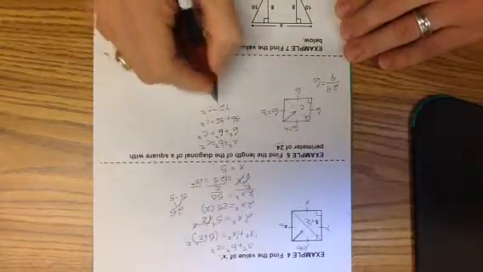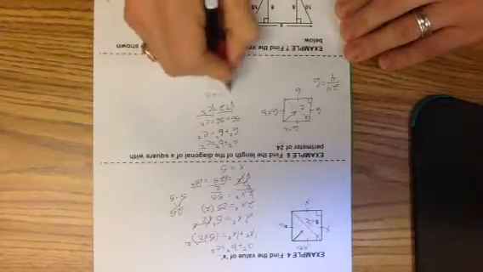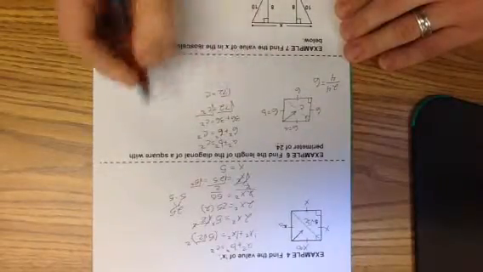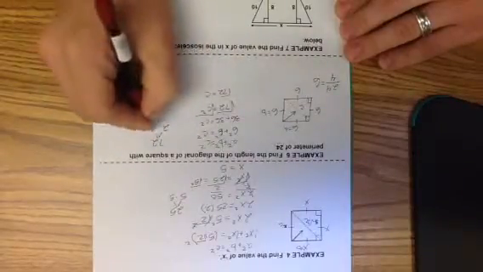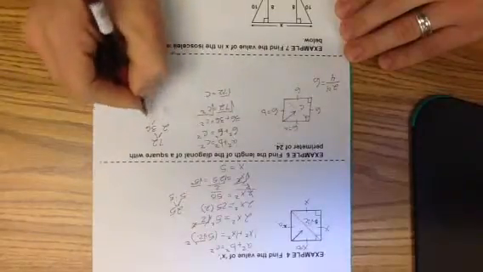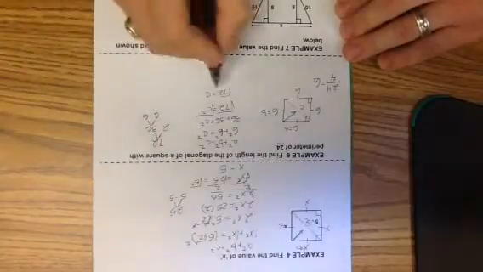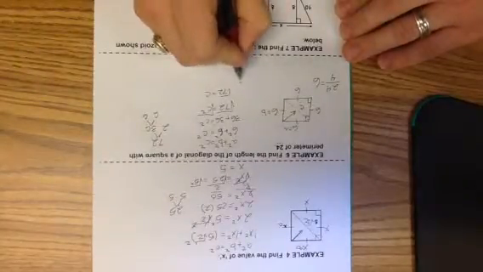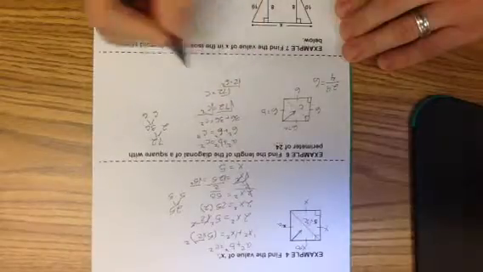Again, trying to get c by itself, do the inverse operation of both sides. C equals the square root of 72. Well, 72 will break down. 72 is 2 times 36. Well, we've already worked 36 before. We know that 36 is just 6 times 6. So, I can say that the square root of 72 is the square root of 2 times 6 squared.